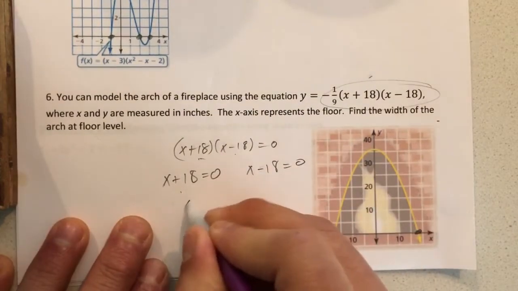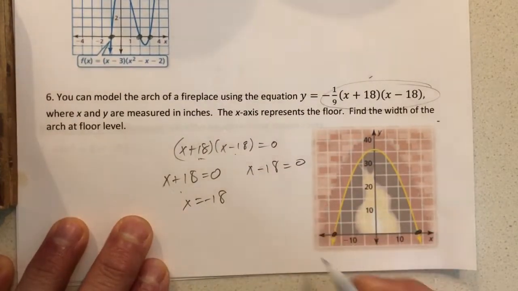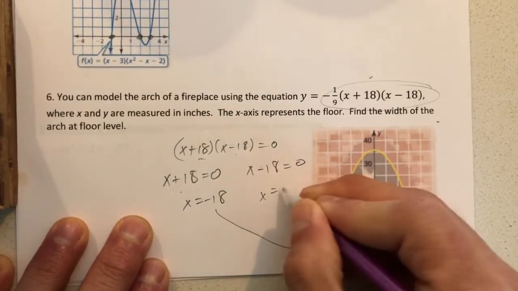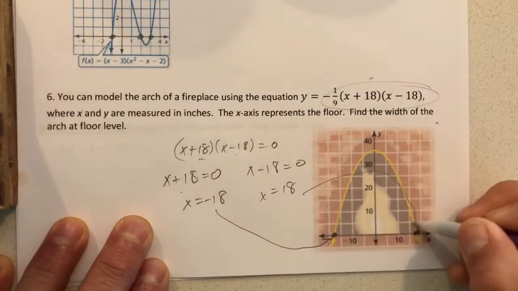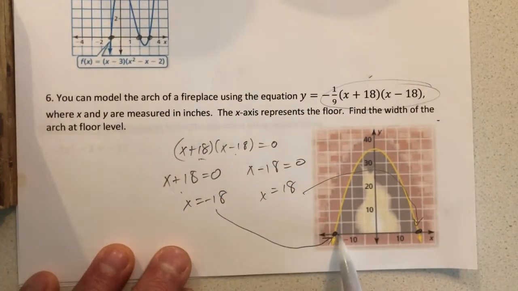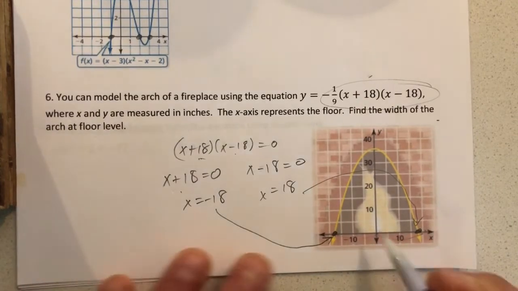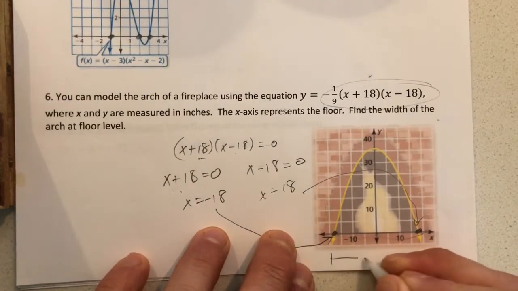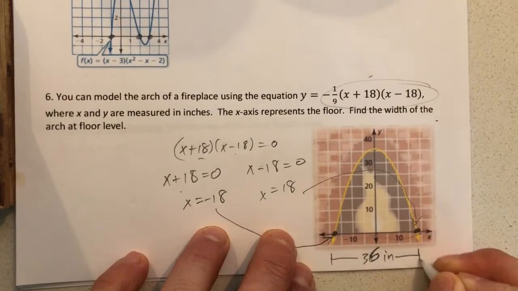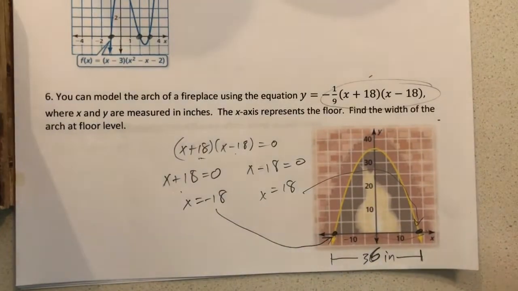The solution to this one is -18, which is that guy right there. And the solution to this one is 18, which is that guy right there. So they said this is measured in inches. If you want to know how far it is from this one to this one, it's 18 inches to get there and another 18 inches to get there. So the total width is 36 inches. All right, that is the first section, 9.2.